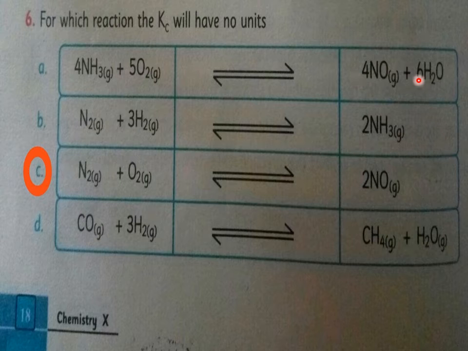So when we add these up, in the numerator we will have 10 mole per decimeter cube, and in the denominator we will have 9 mole per decimeter cube. So 9 mole per decimeter cube will cancel with 9 of this 10 mole per decimeter cube, and we will get the unit of Kc equal to mole per decimeter cube. So this is an incorrect option for this sixth one.